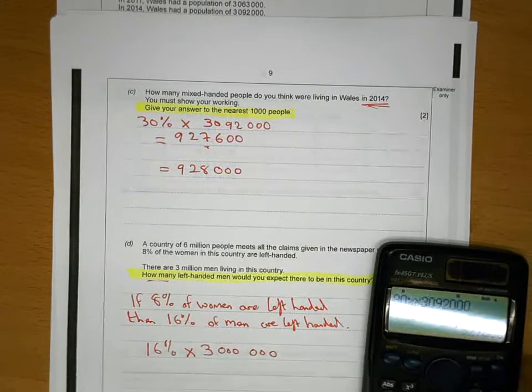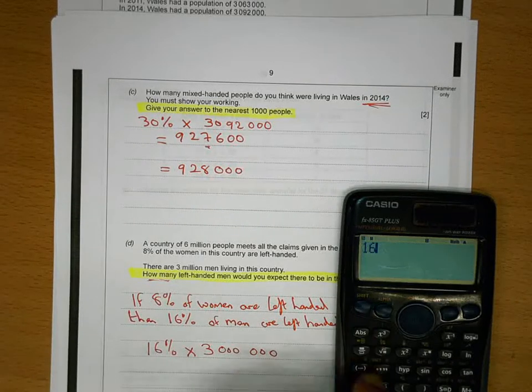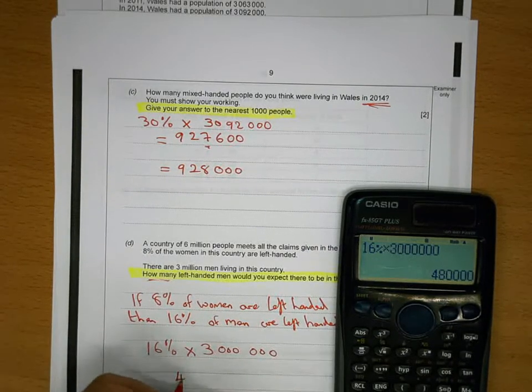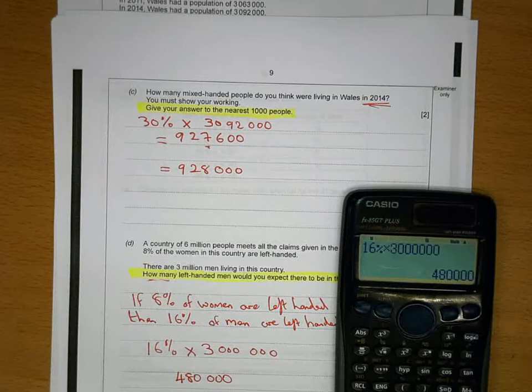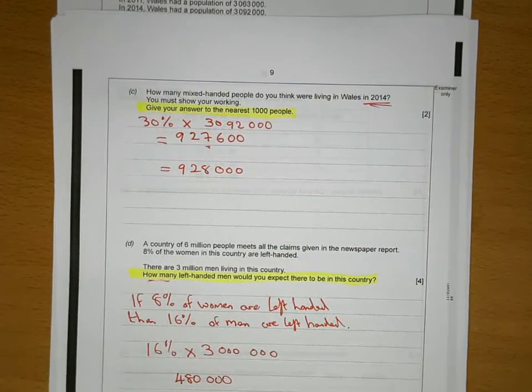So for this last little bit, it's going to be 16% times 3,000,000, which is 480,000. So you're dealing with some big numbers in that question, but the maths is just percentages.